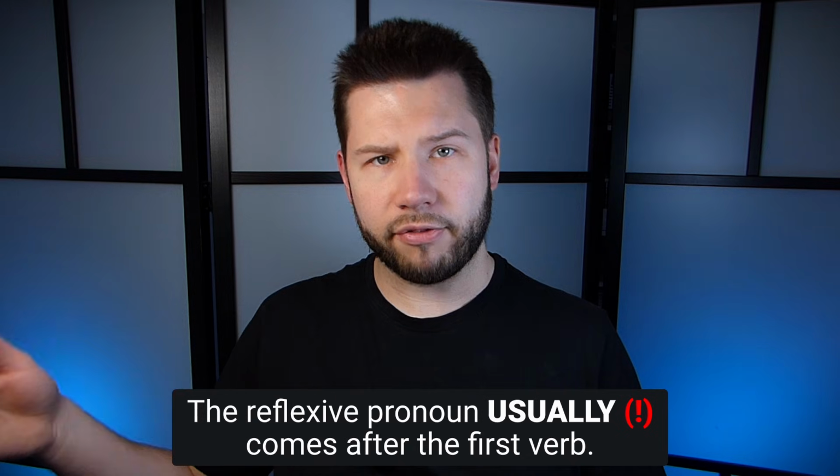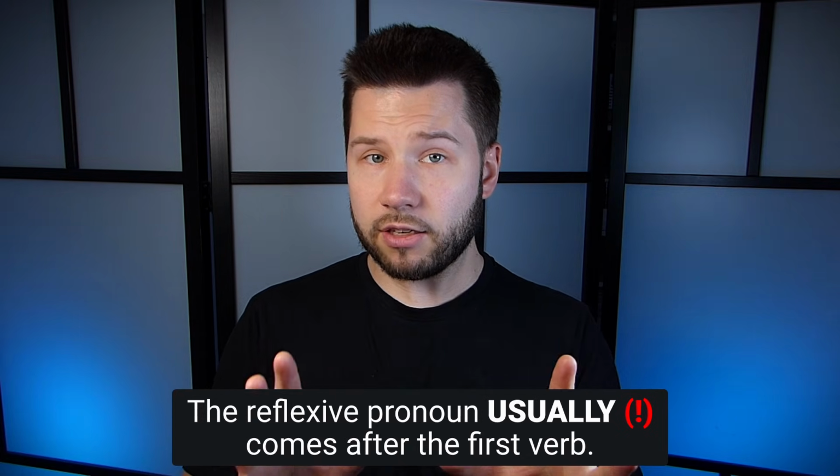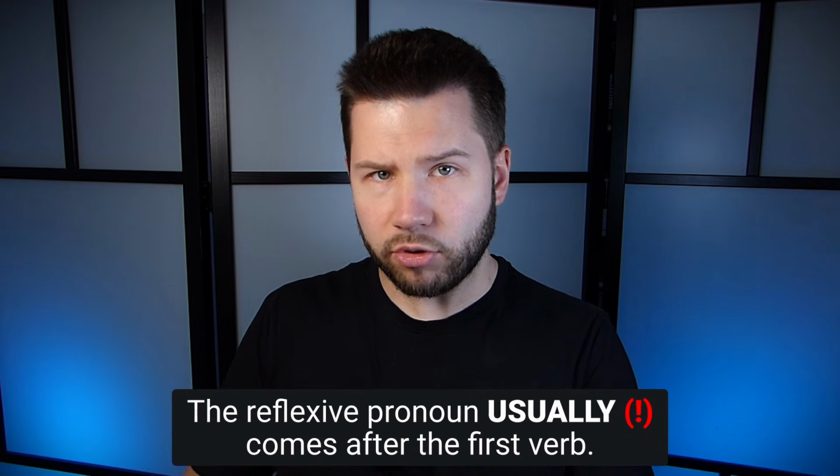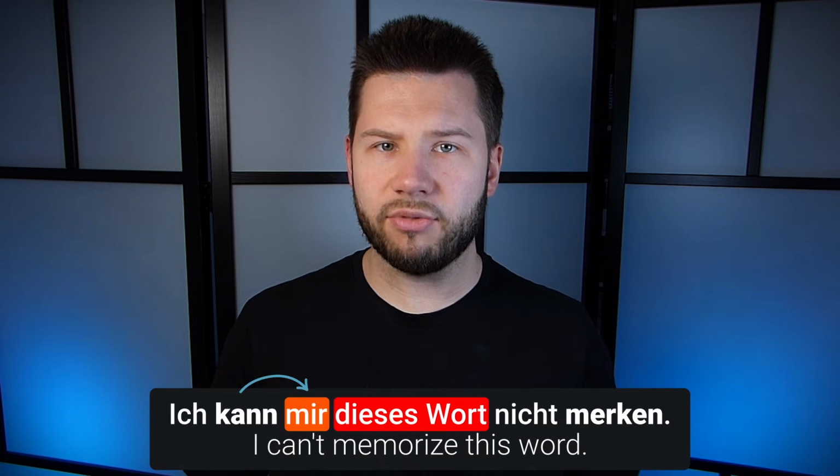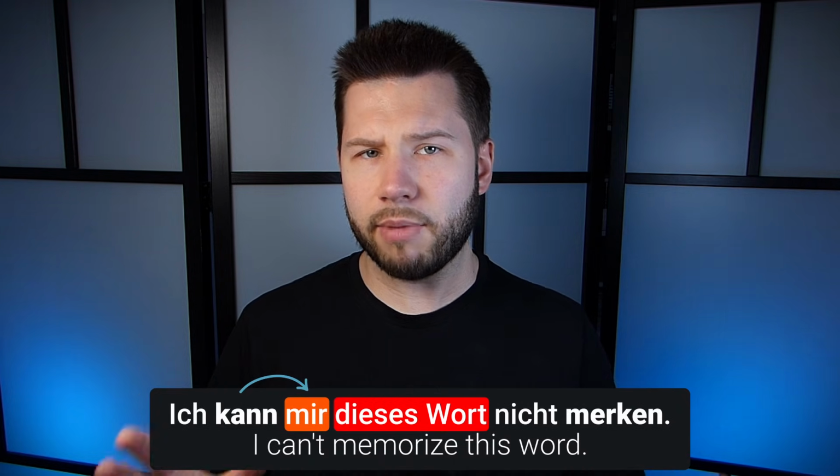But if you want to go easy on this stuff, just remember the following. The reflexive pronoun usually comes after the first verb. By the way, that is true even if the first verb is a modal verb, modifying the main verb. Ich kann mir dieses Wort nicht merken. I can't memorize this word. As you can see, reflexive verbs are not that hard at their foundation, but can get confusing if you generally have a lot of pronouns in one sentence.